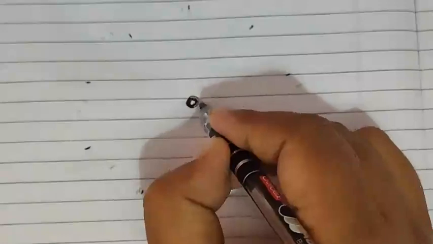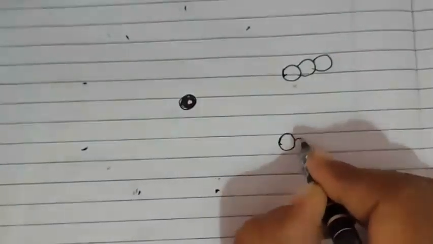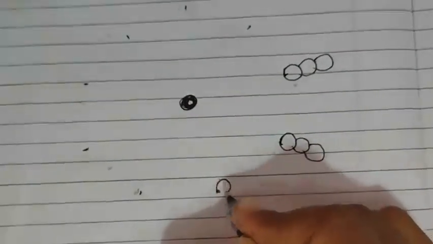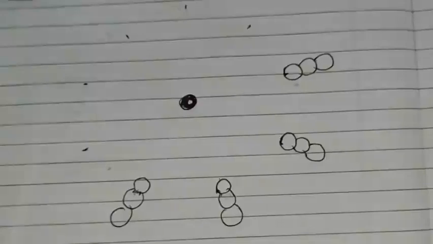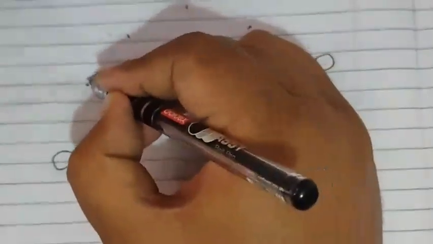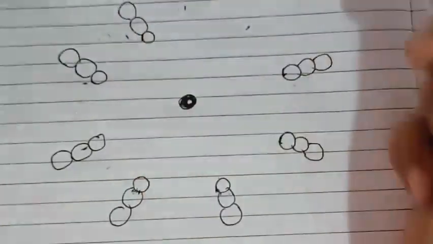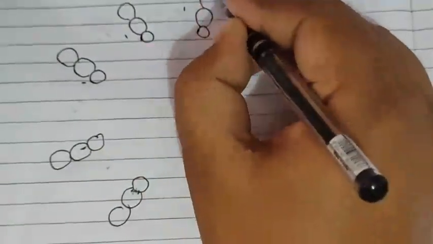Centrally we have no microtubule, that is the central hub, and the peripheral 9 triplets are there like this. In such a way 9 triplets are present.